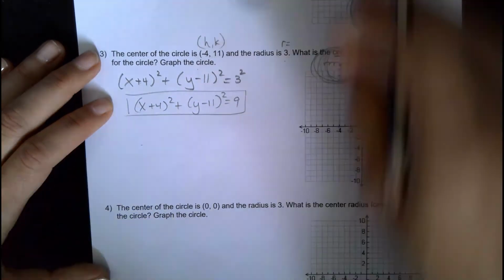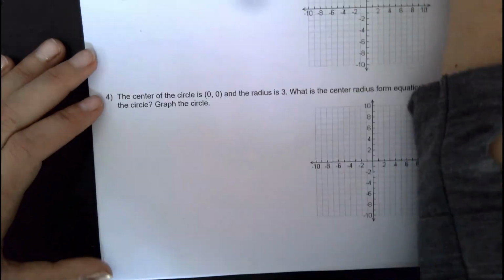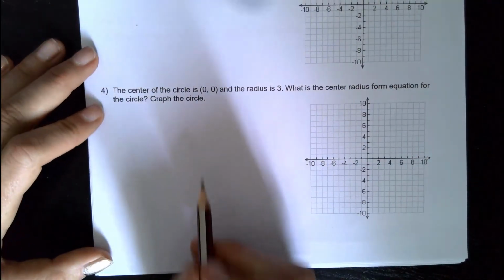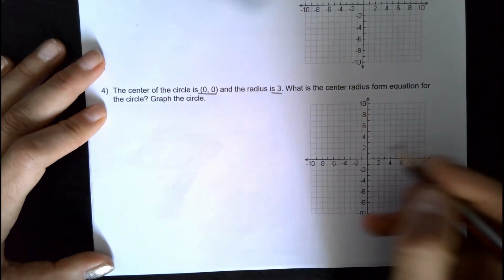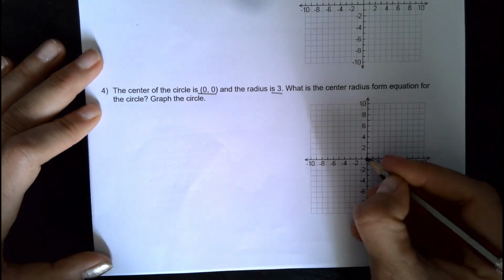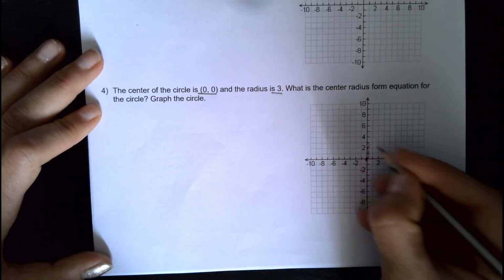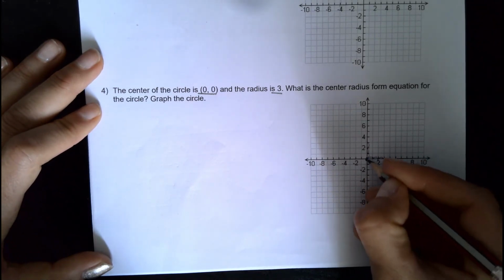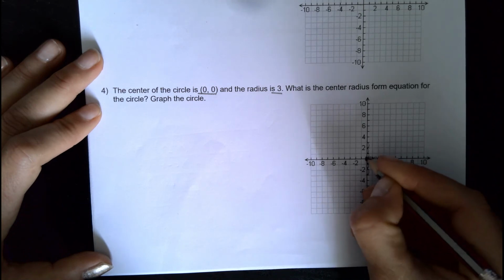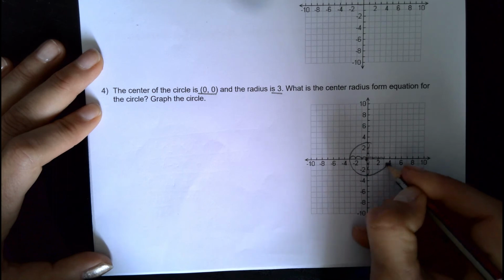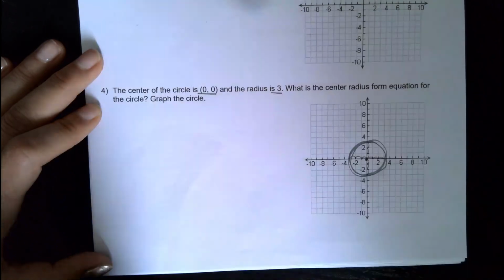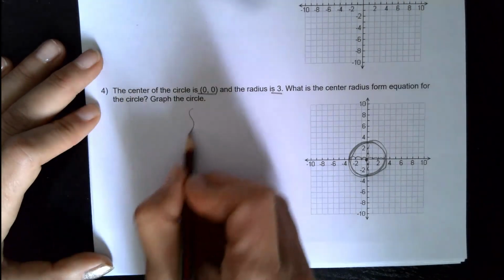Okay, let's look at the next one. So the center is 0, 0, and the radius is 3. Okay, let's draw it. 1, 2, 3, 1, 2, 3. I'm doing these little jumps because the radius is 3, and it helps me draw a nicer circle. There.